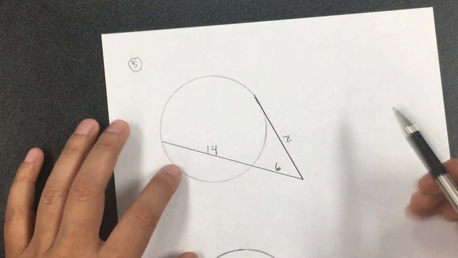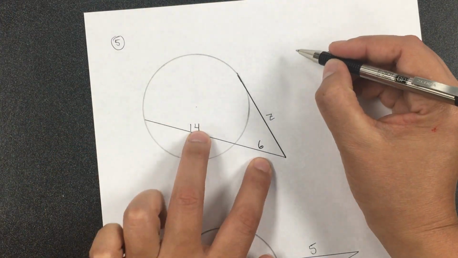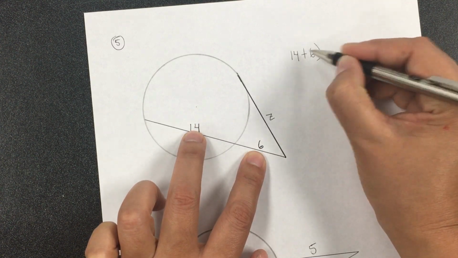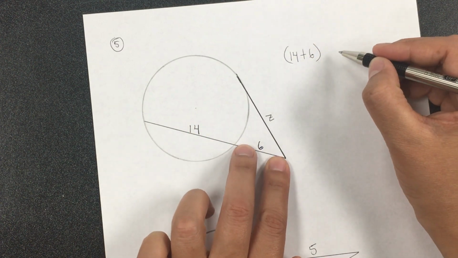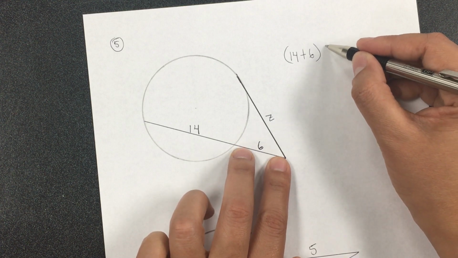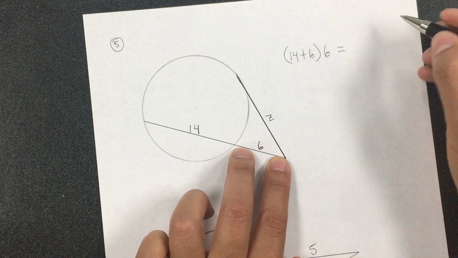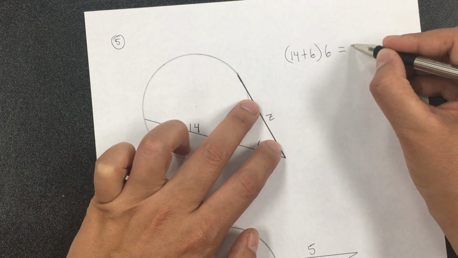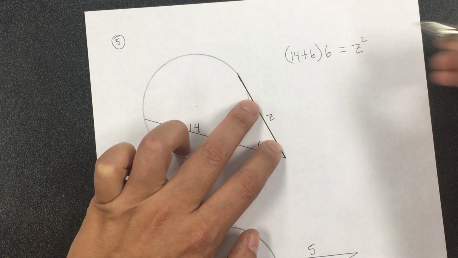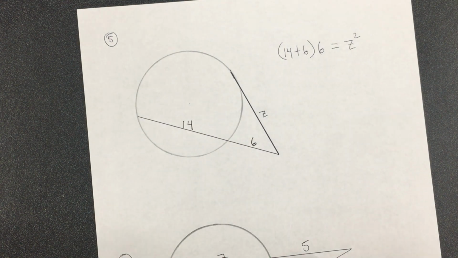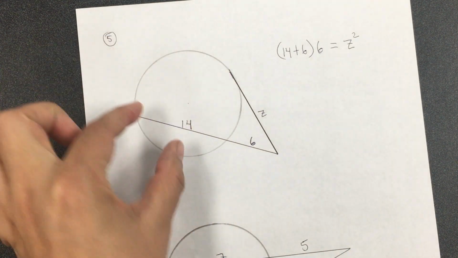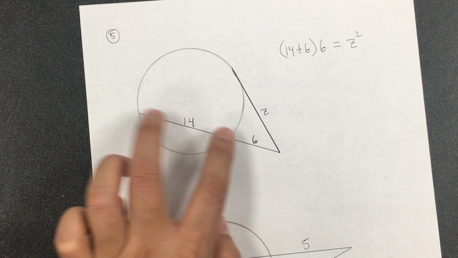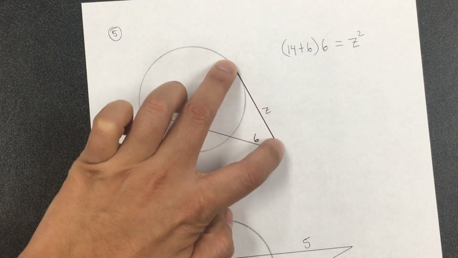So you add the pieces of the secant, multiply by the piece outside, and that's going to be equal to the tangent, which is labeled z square. Always when it's a tangent, when we don't have a little piece of the line inside of the circle, that's when you square that.